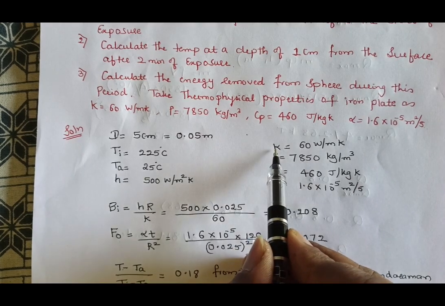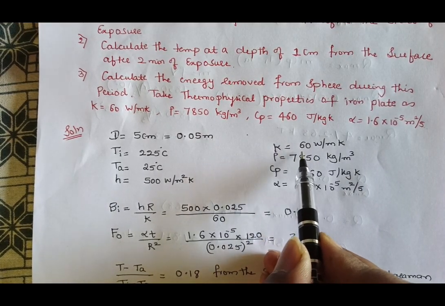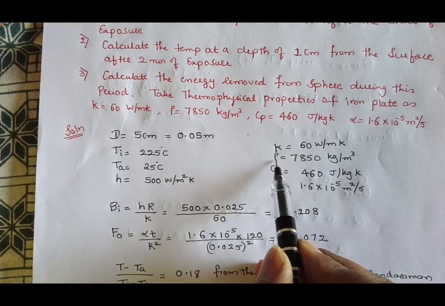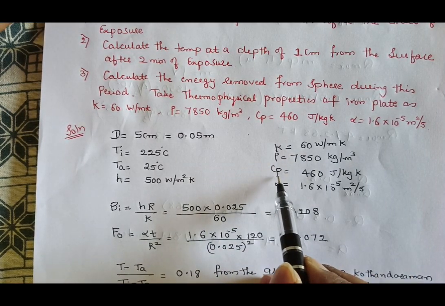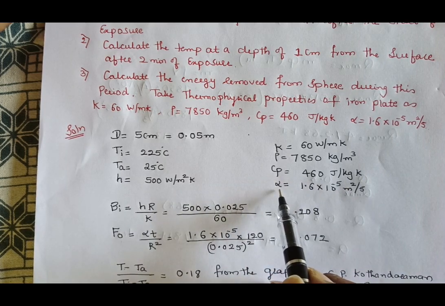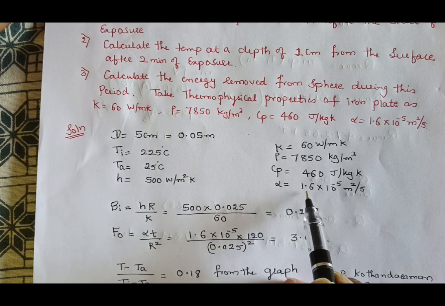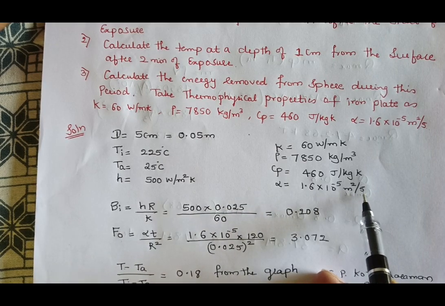The thermal conductivity value given in the problem is 60 watt per meter Kelvin, whereas density rho is 7850 kg per meter cube. Specific heat Cp is 460 joules per kg Kelvin, whereas alpha, thermal diffusivity, is given as 1.6 into 10 to the power minus 5 meter square per second.